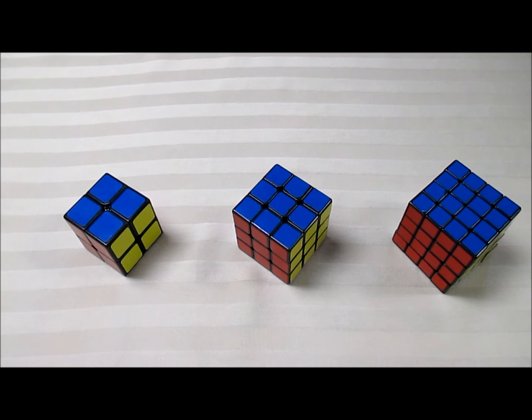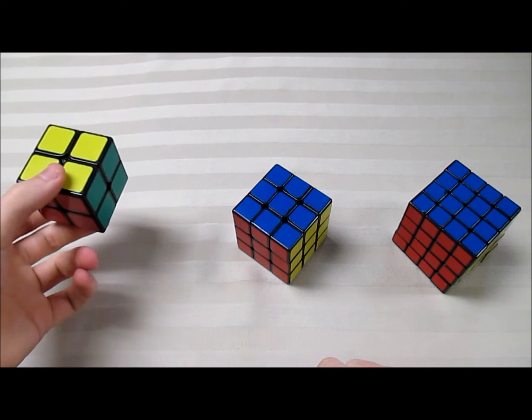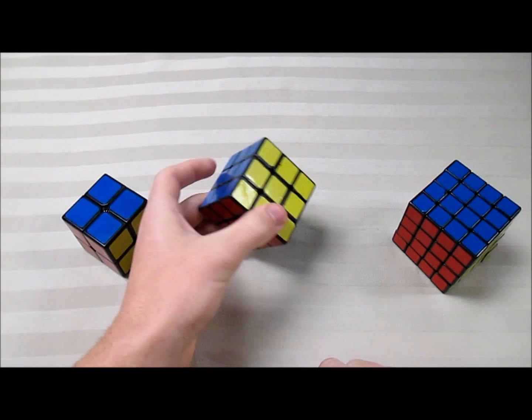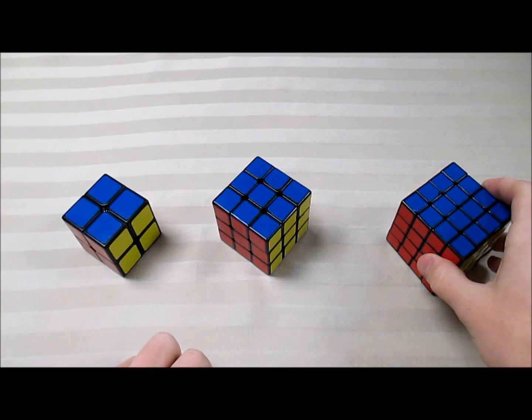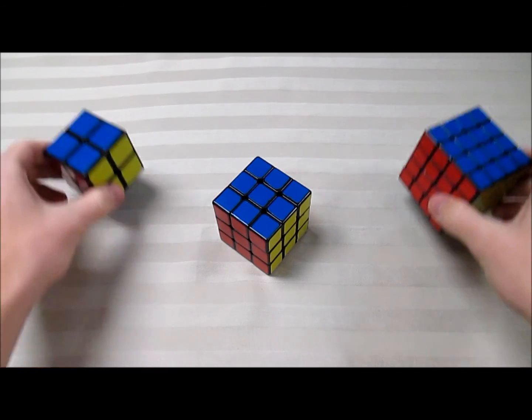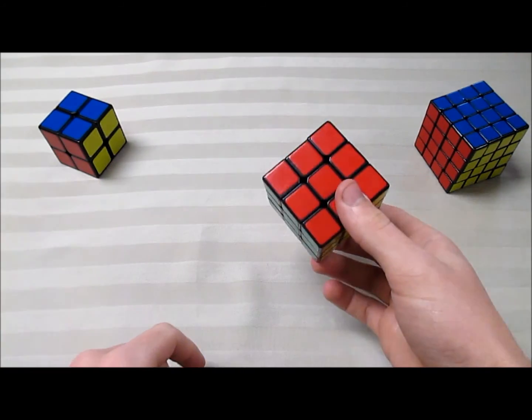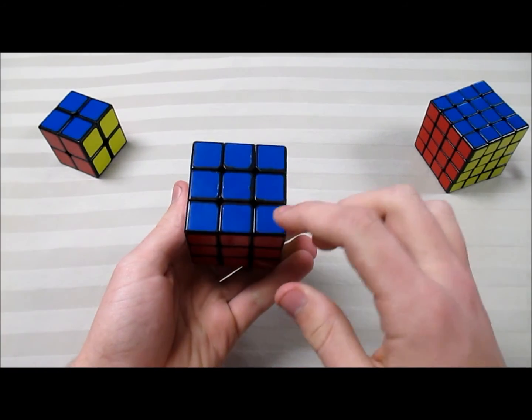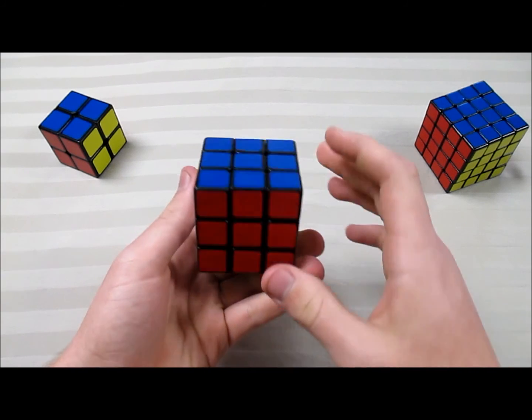Today I'm going to be teaching you how to solve the Rubik's Cube. Of course, Rubik's Cubes come in all different sizes, the 2x2, the 3x3, the 4x4, and there's also many others. Today we're going to be focusing mainly on the 3x3. There's 3 pieces this way, and this way.